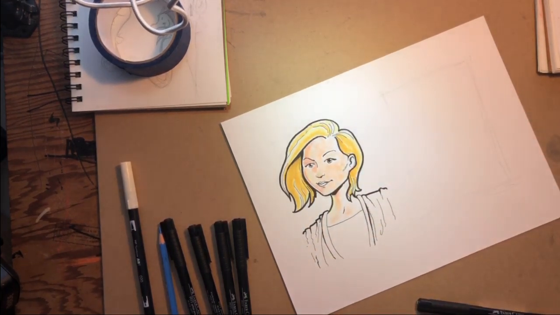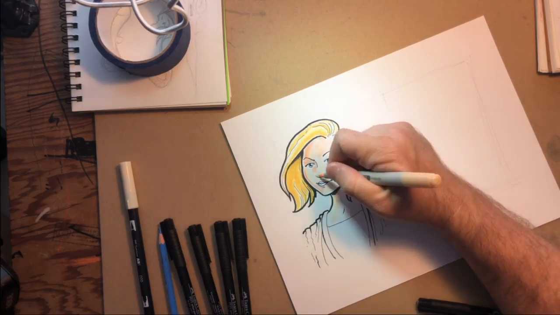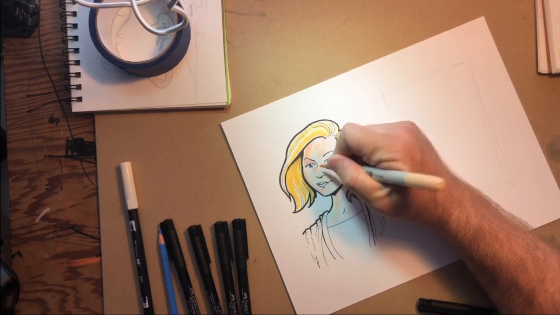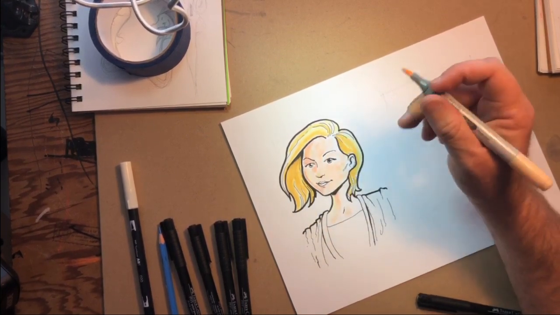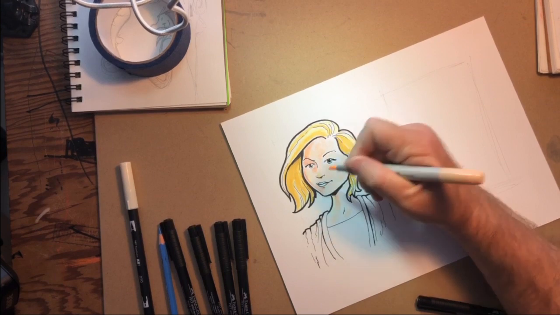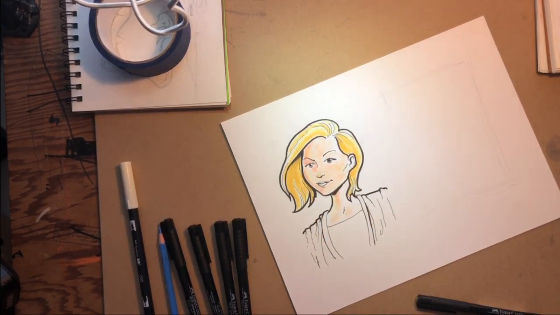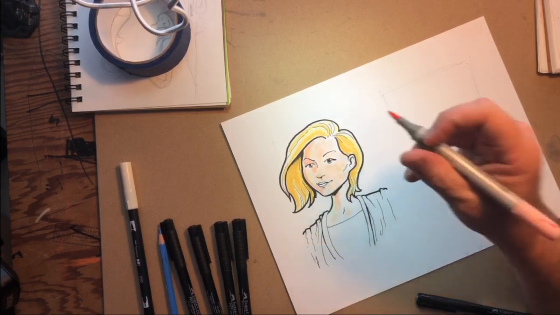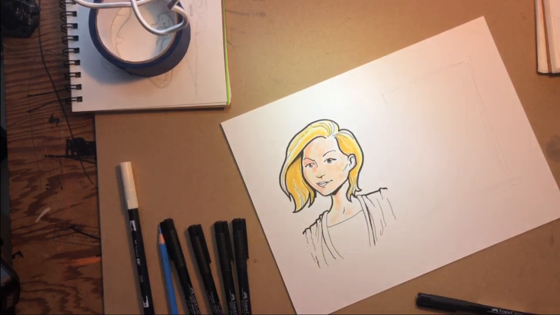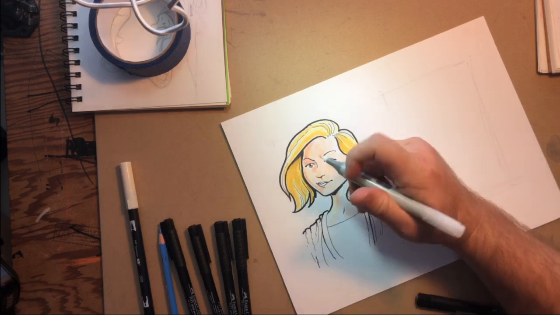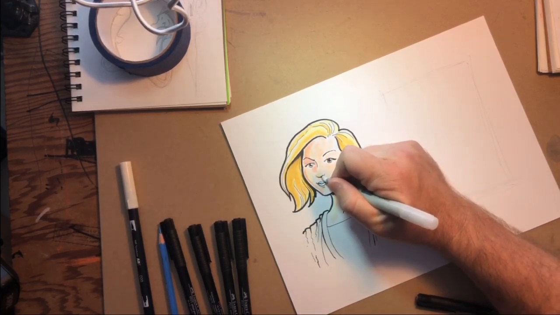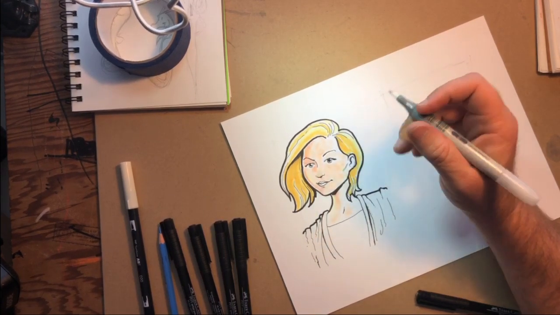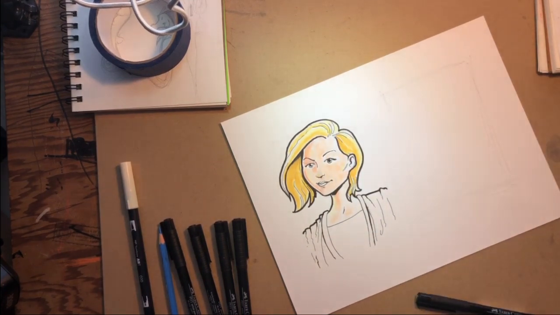Use the colorless blenders, but then I'll also go back over and repeat some of my colors in areas just to help blend different things. I actually ended up using the wrong marker on her nose right there. I don't know if you caught that, but I didn't intend to use the yellow there. I wanted to use the original skin tone. But you know what? It's okay.